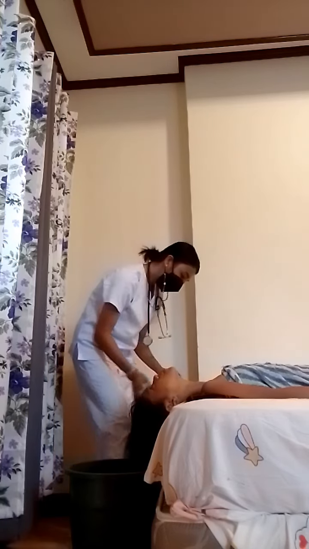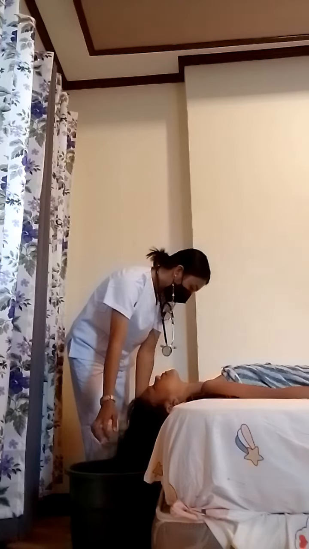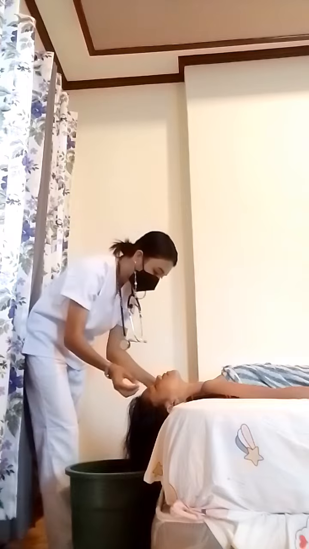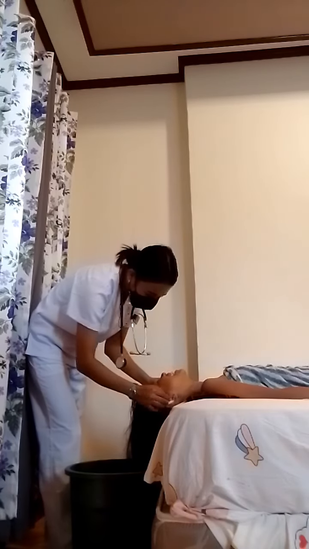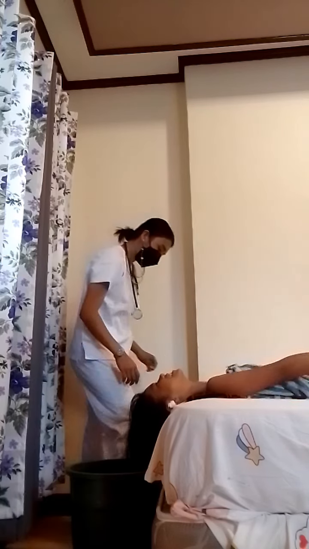Shampoo here as follows. Unfold the top linen to the feet and position the bath blanket over the patient. Position the patient diagonally in bed. Place the cotton balls in each ear fold.